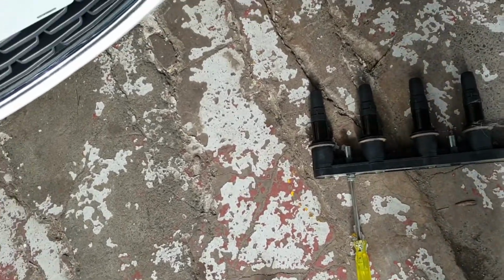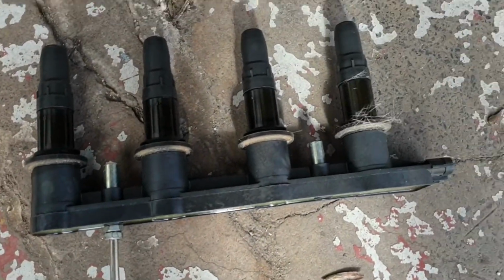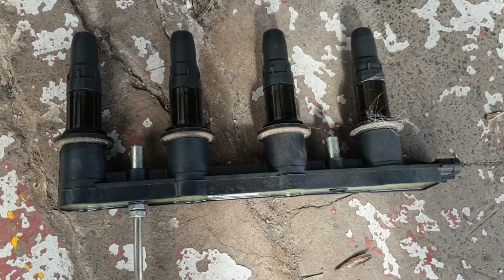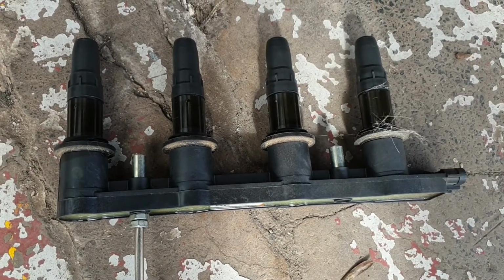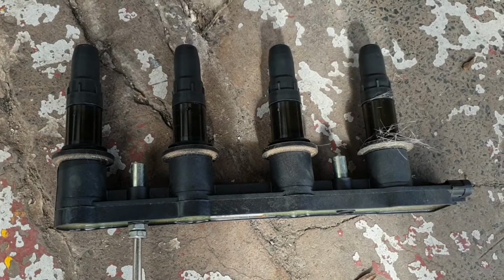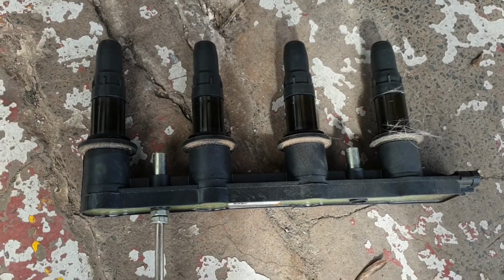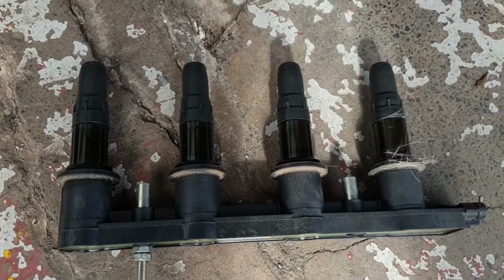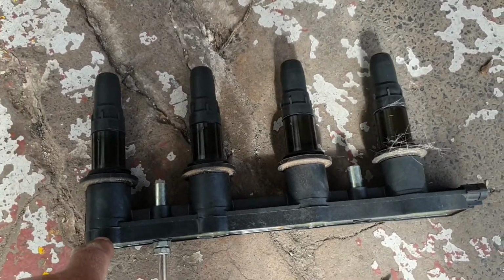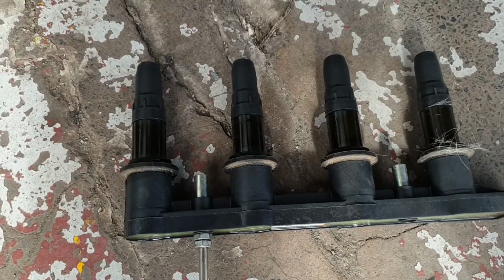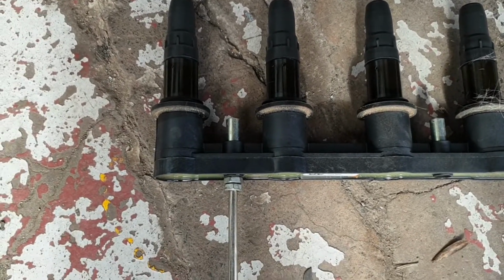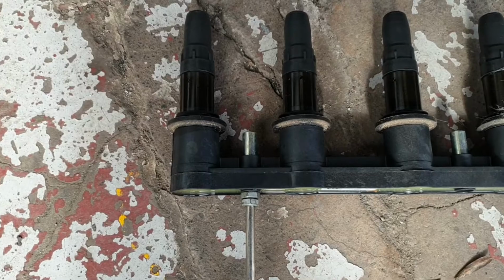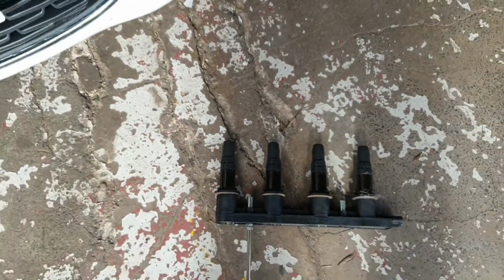I'm going to see whether the magnetic field is building or not, and whether the primary circuit is okay, the supply voltage, or the primary circuit. And then, because on this one the secondary circuit cannot be checked, the resistance of that, only the primary circuit can be checked.